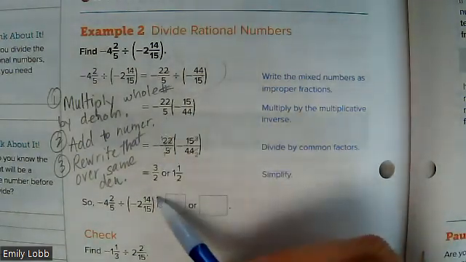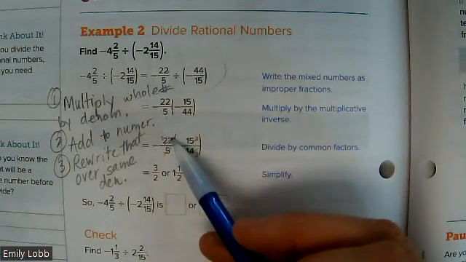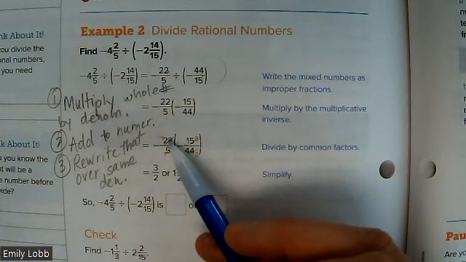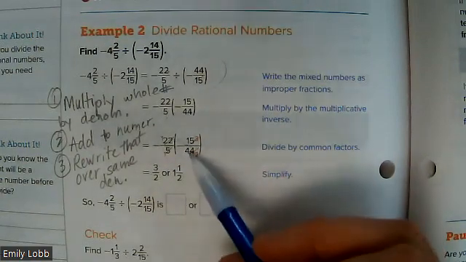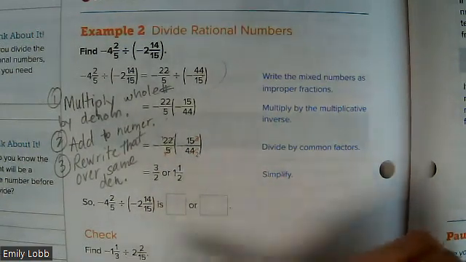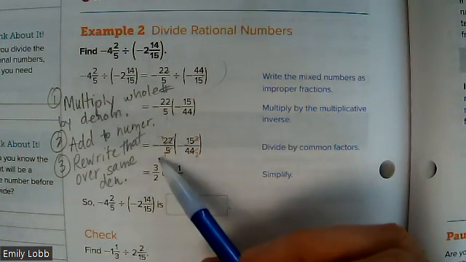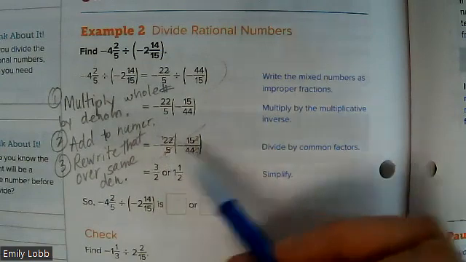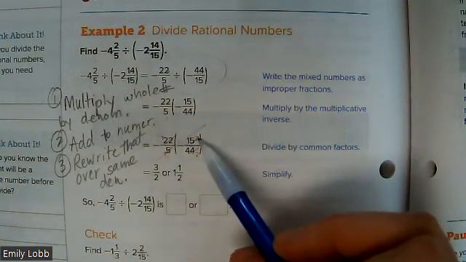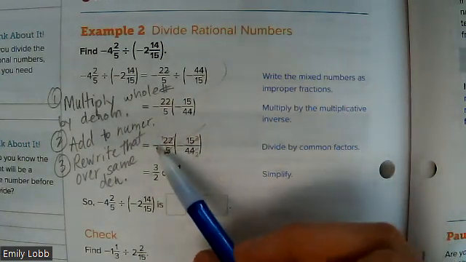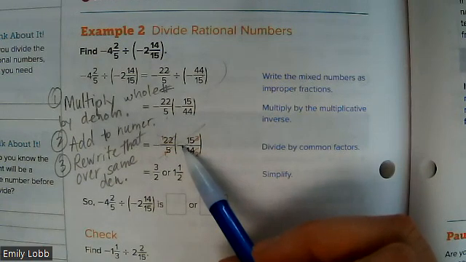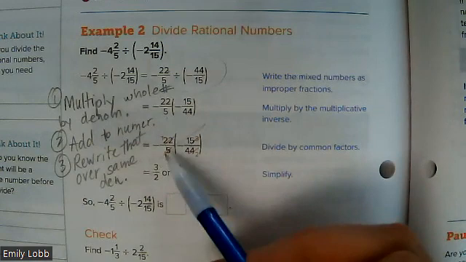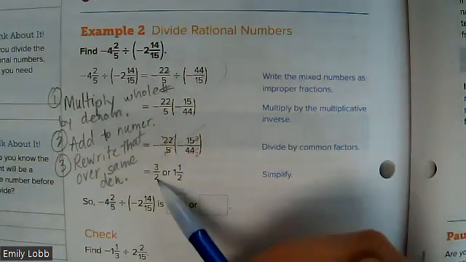Now they're going to take out common factors. I can take 22 out of both of these, right? That's what they did. 22 divided by 22 is 1. 44 divided by 22 is 2. Then they took out a factor of 5 across this diagonal. 5 divided by 5 is 1. 15 divided by 5 is 3. Negative times a negative is going to be positive. 1 times 3, they got 3. 1 times 2, they got 2.